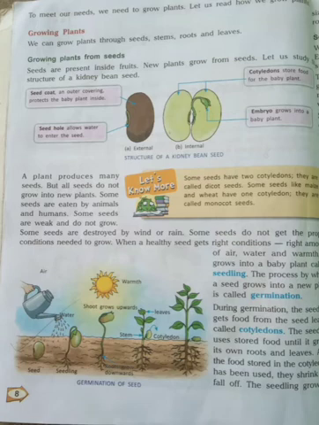So let's study the first way of growing plants, which is from seeds. Students, seeds are present inside the fruits. The fruit we eat has seeds. New plants grow from seeds. Let's study the structure of a kidney bean seed.